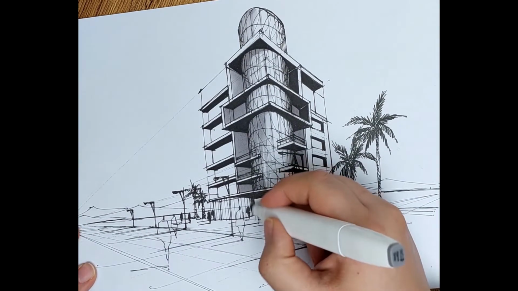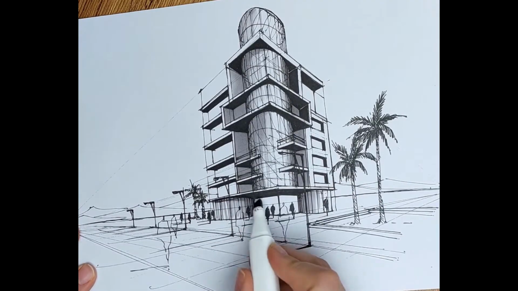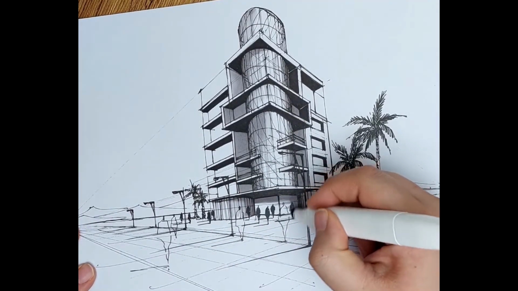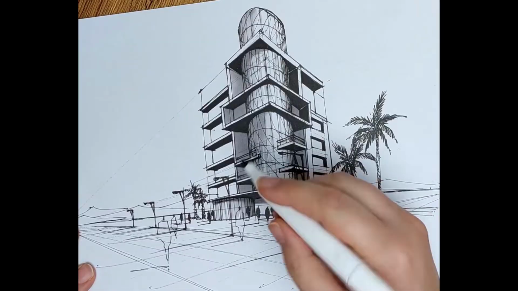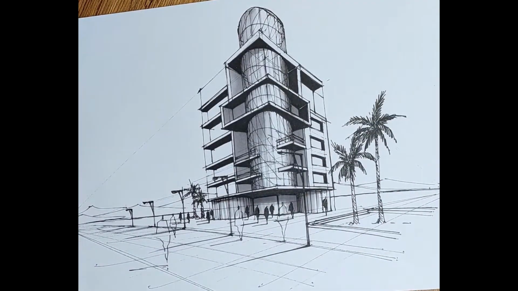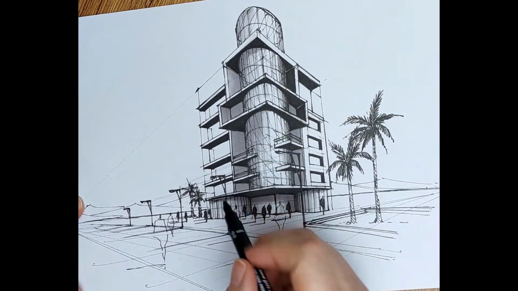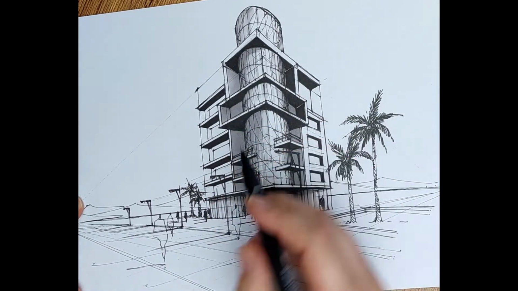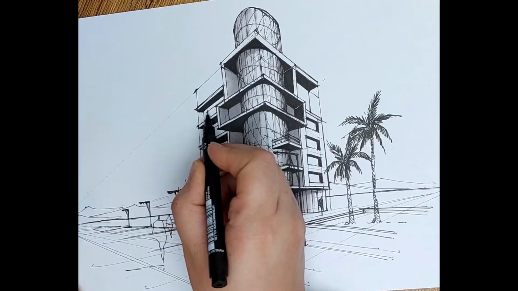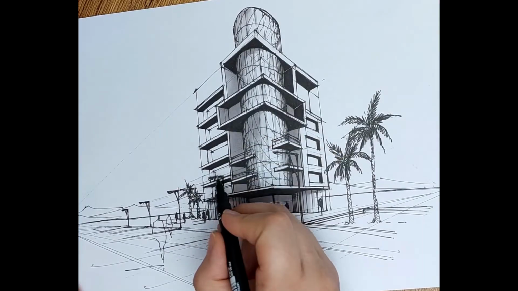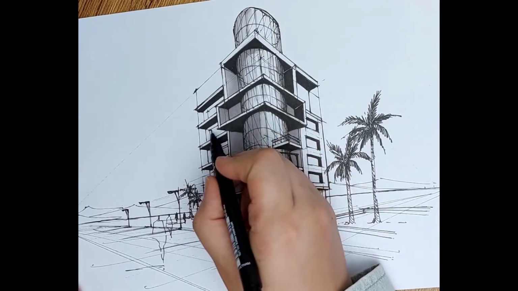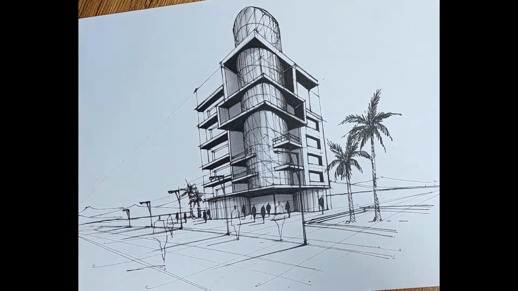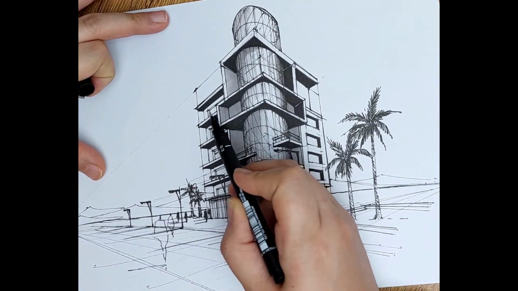The parts that get less light will be gray. When you add these shades and shadows, all the extrusions and setbacks get visible and the form is shown in a better way.